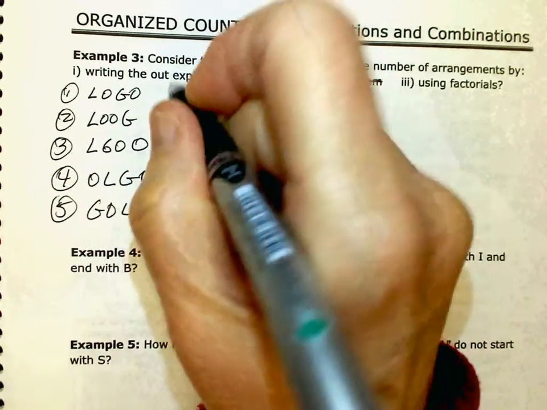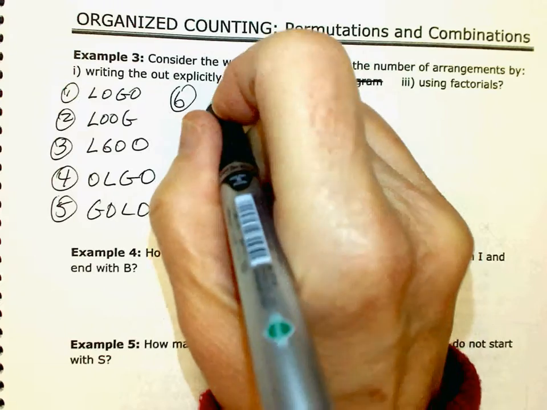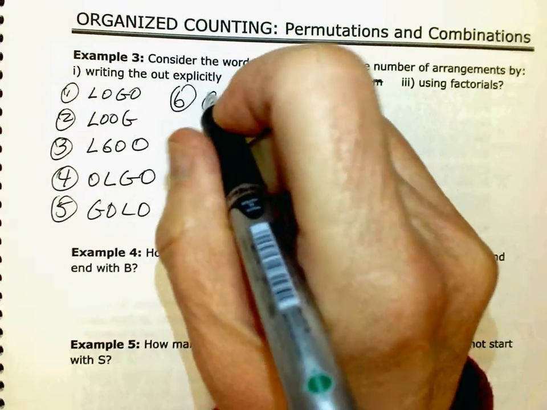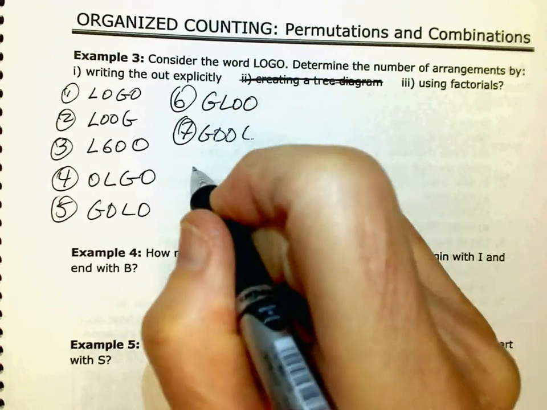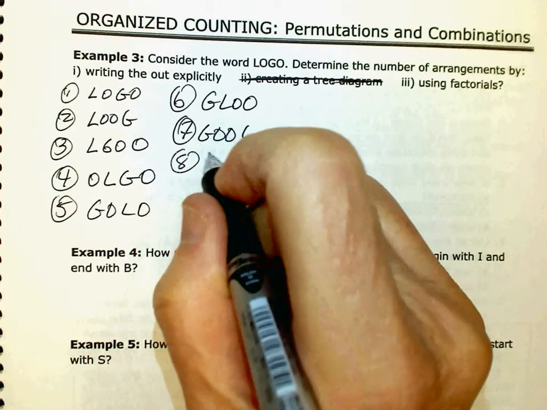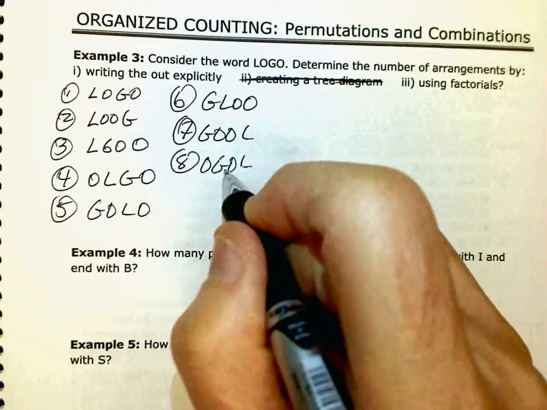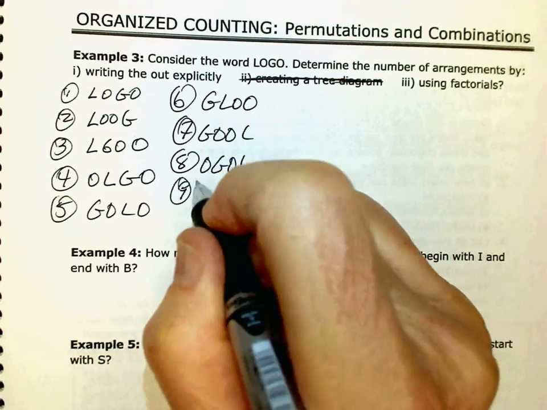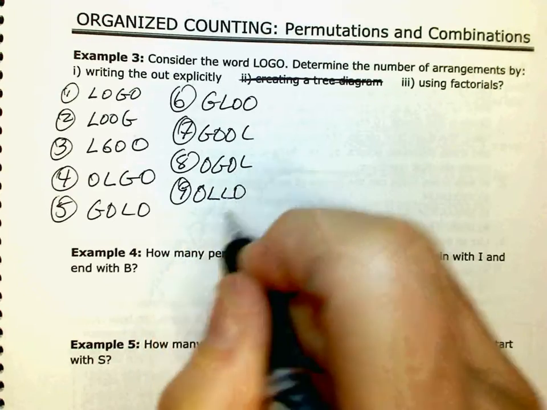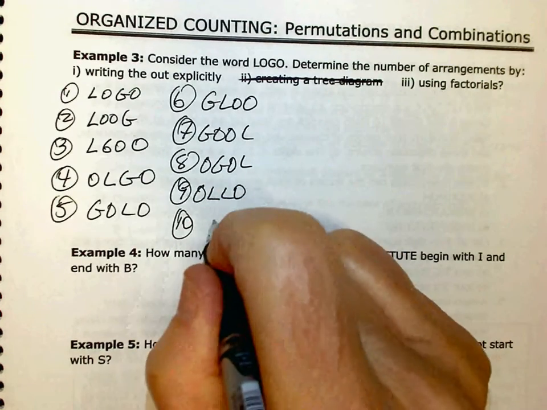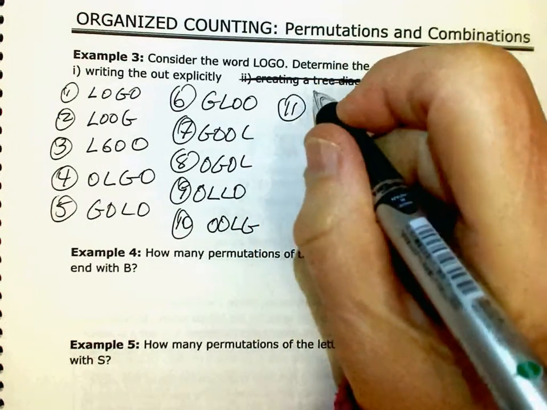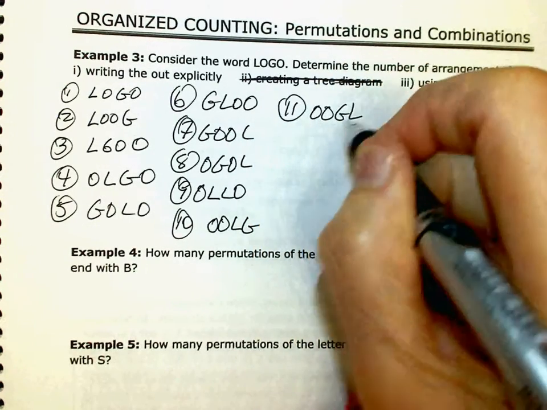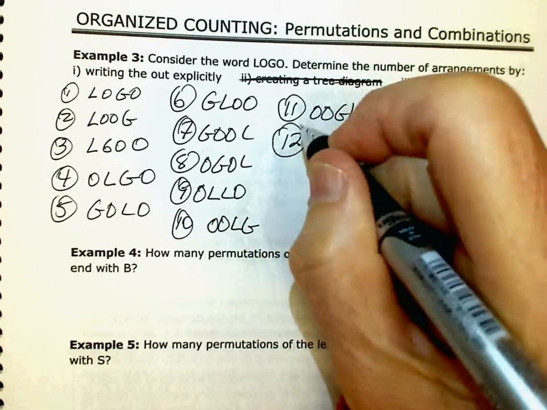And then we'll have GLOO, 7, GOOL, 8, OGOL, 9, OGLO, 10, OOLG, 11, OOGL, 12, OLOG.